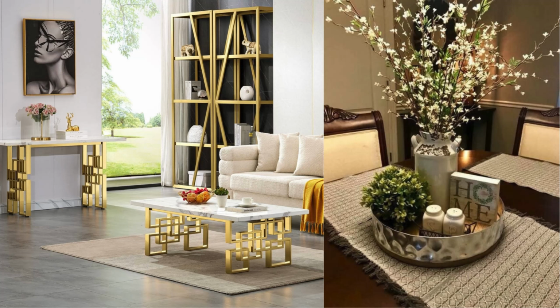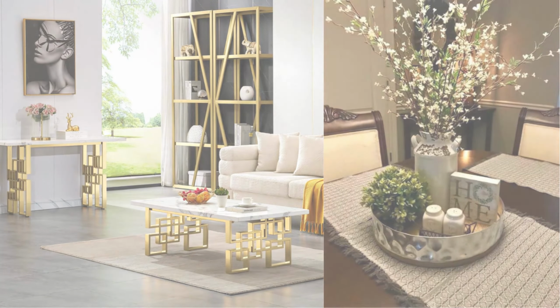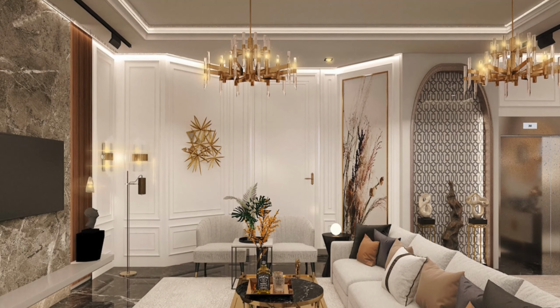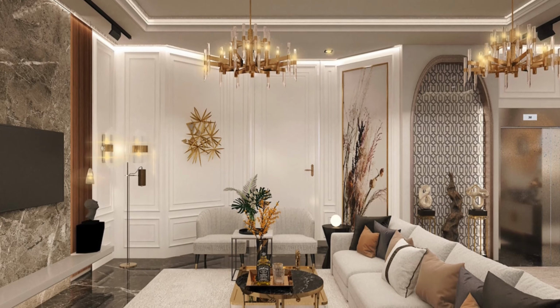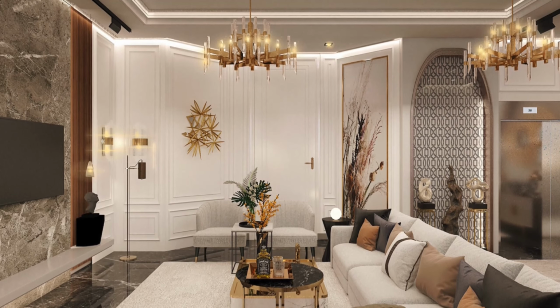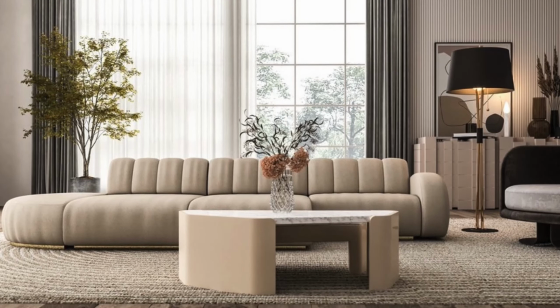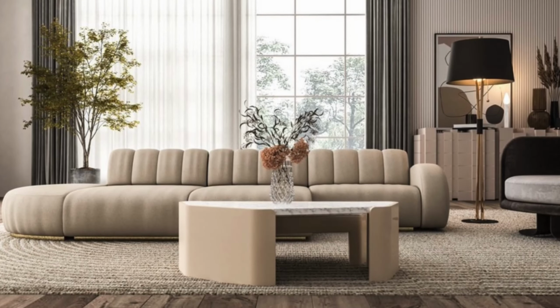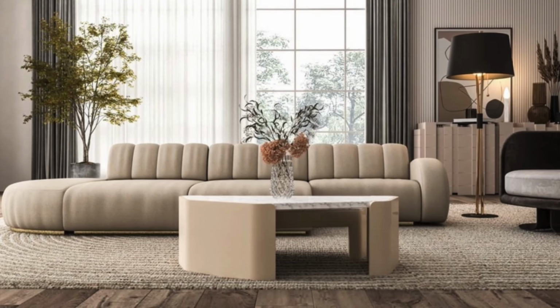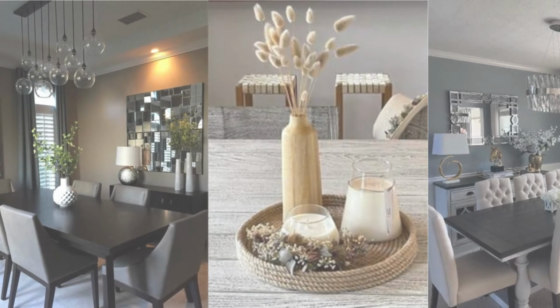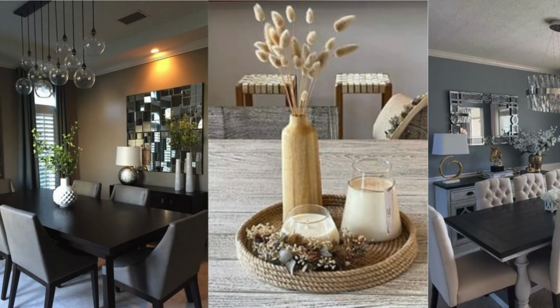Now, let's discuss the importance of personal touches. Adding personal touches to your coffee table decor not only reflects your personality and interests, but also creates a sense of intimacy and warmth in your space.